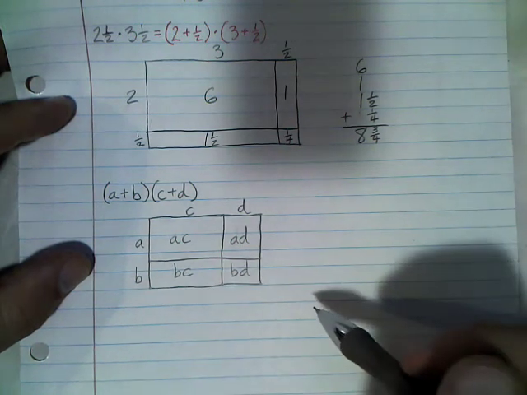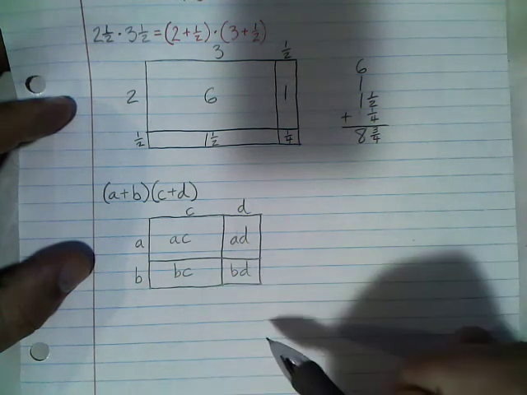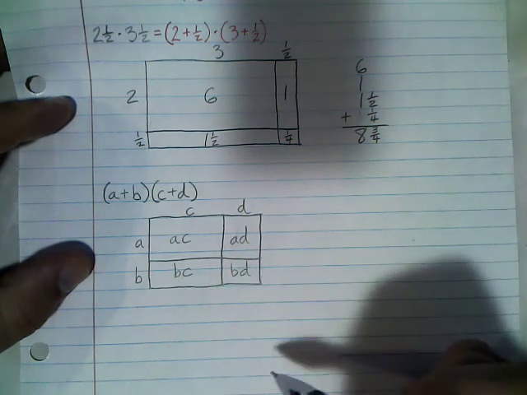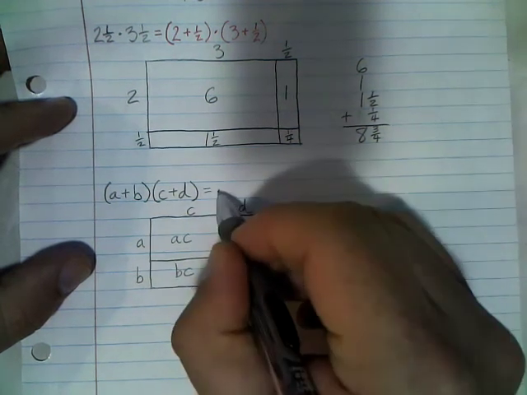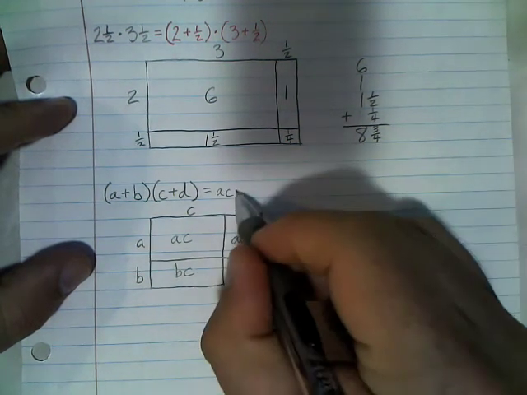So what we see here is that if we now add these up, we're going to get the area. The only thing here is none of these are like terms.